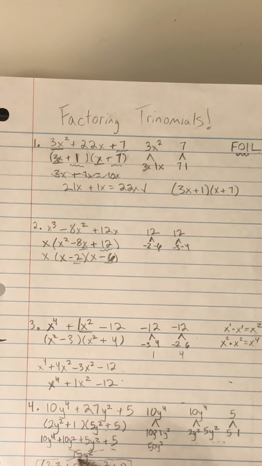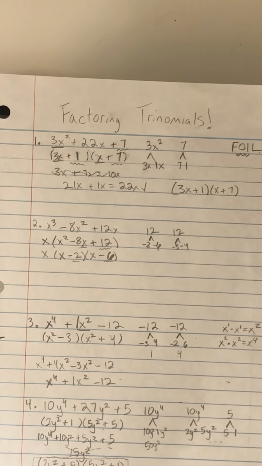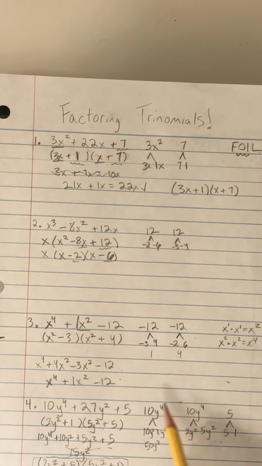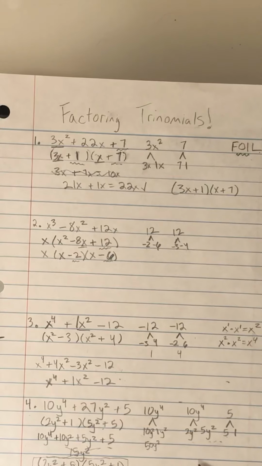So again, guys, it's really a trial and error process. You're thinking through what factors might work. There are some little thoughts or tricks you can think through over here, but really it's a trial and error process, okay? So just try your best. We're gonna try one more problem.